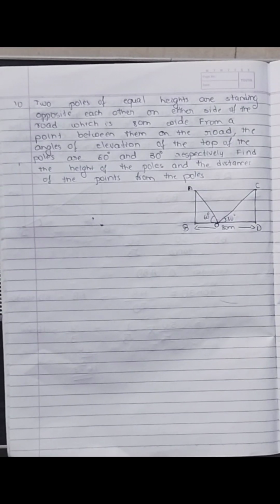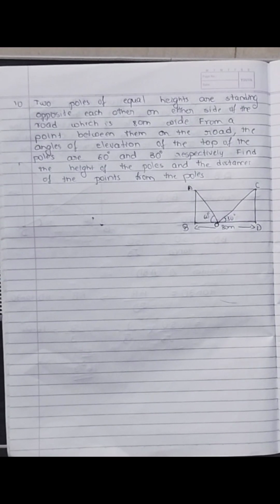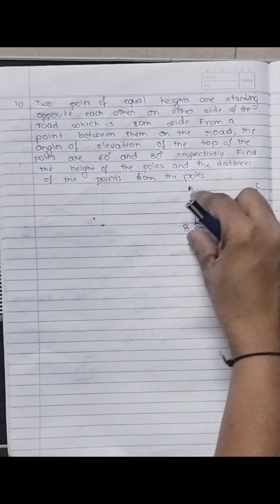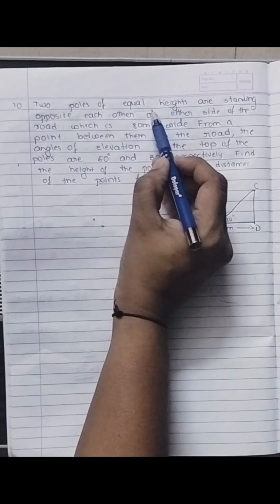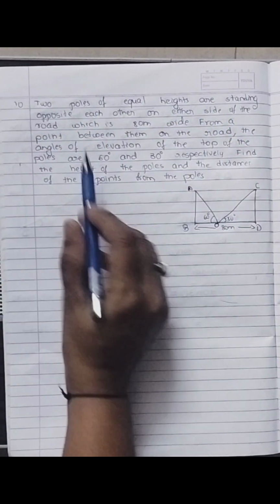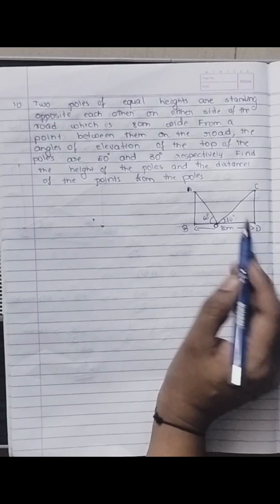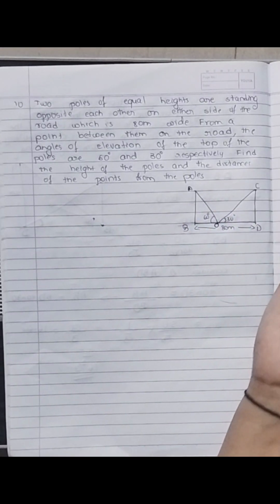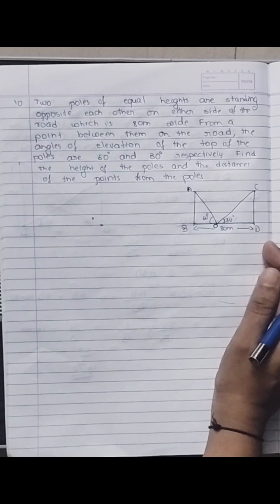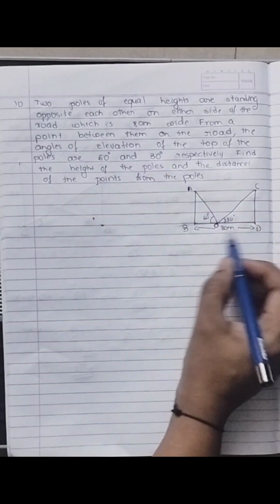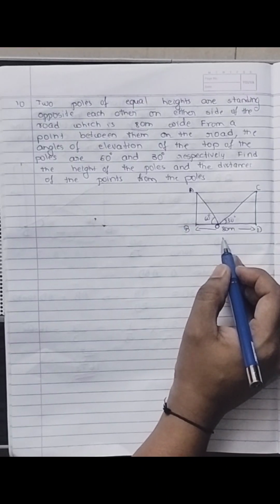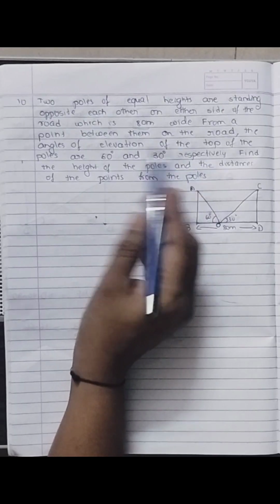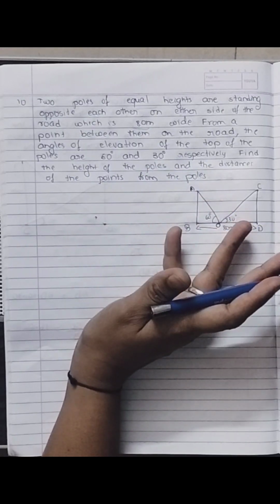Okay students, next we'll move to the next question, that is question number 10. They are telling two poles of equal heights. Let AB and CD be the poles of equal heights standing on opposite sides of the road. Let BD be the road, AB is one pole standing on the left side of the road, and CD is the other pole standing on the other side of the road, which is 80 meters wide, meaning the road width is 80 meters. The angles of elevation of the top of the poles are 60 degrees and 30 degrees respectively.